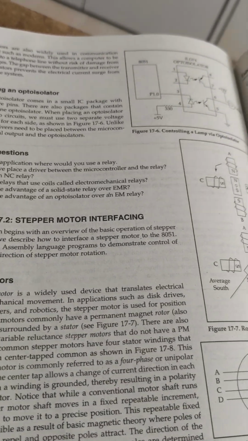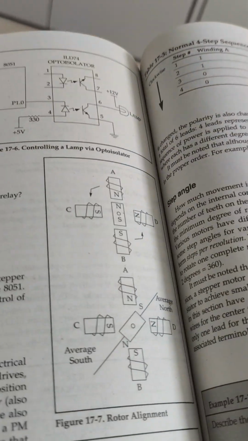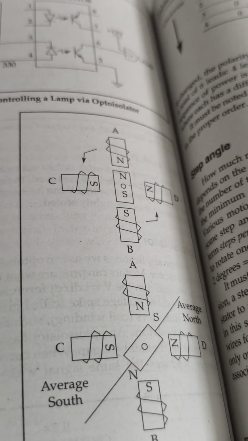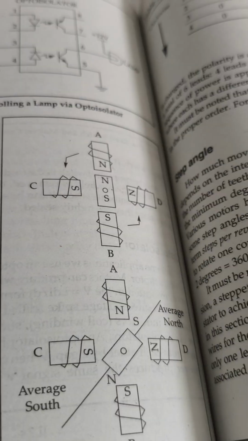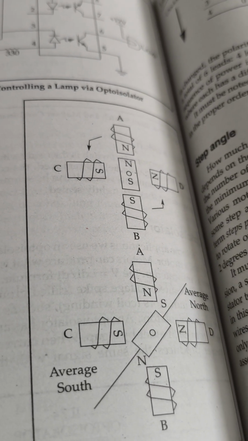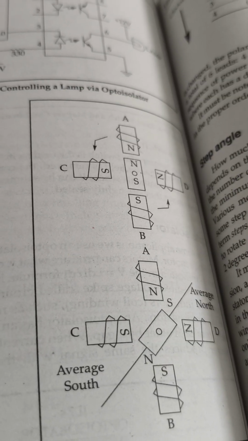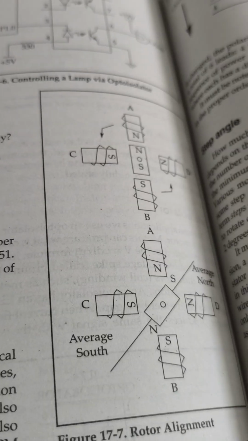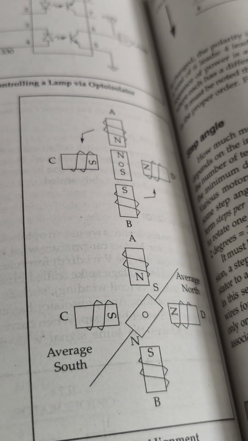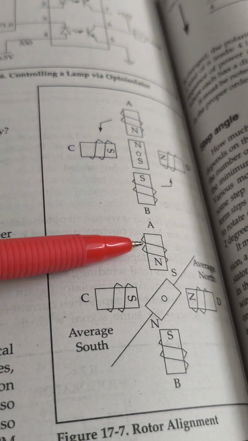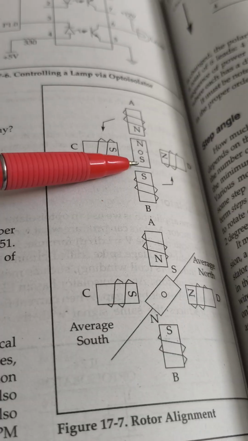What is the technique we have adopted here? Like in the upper diagram shown here, some coils are there, and the center one is the rotor. In any motor we have the stator and rotor. In the stator we have some copper windings. In this diagram, these are the stators, and this is the rotor.